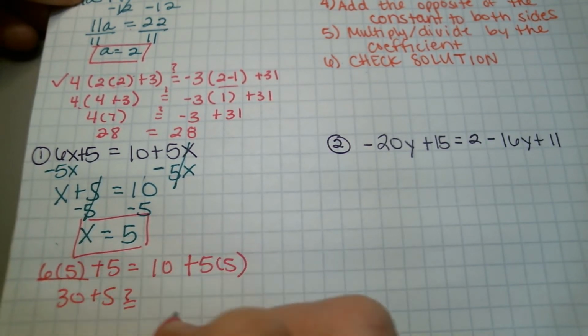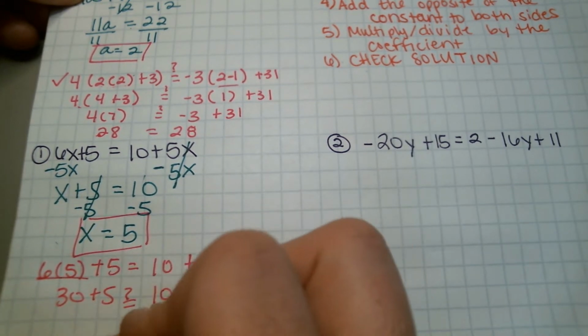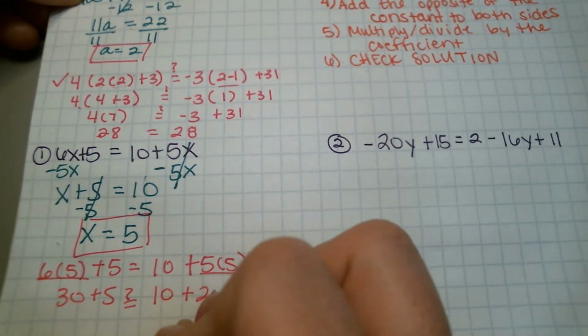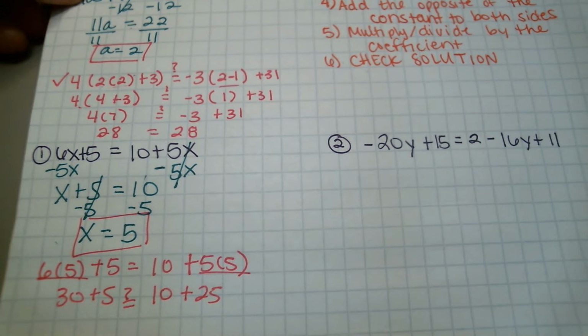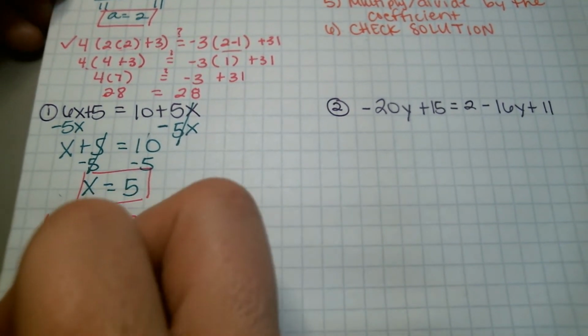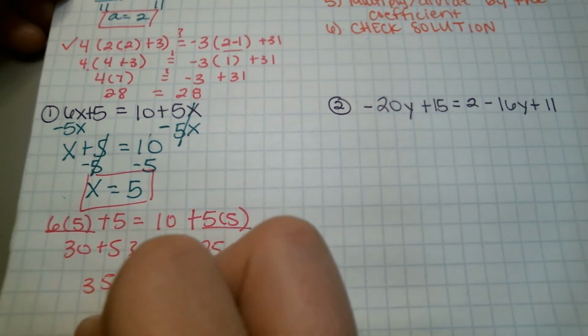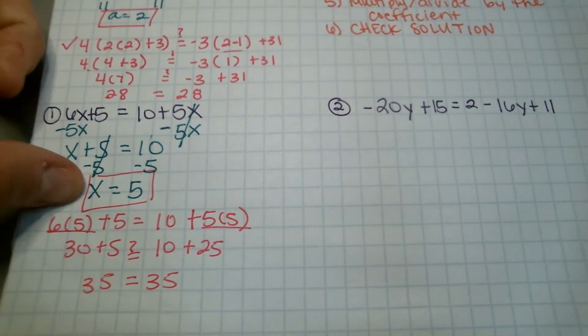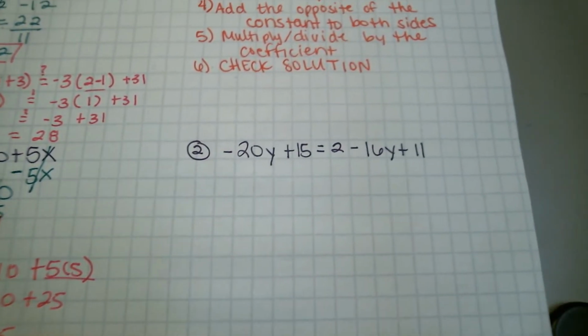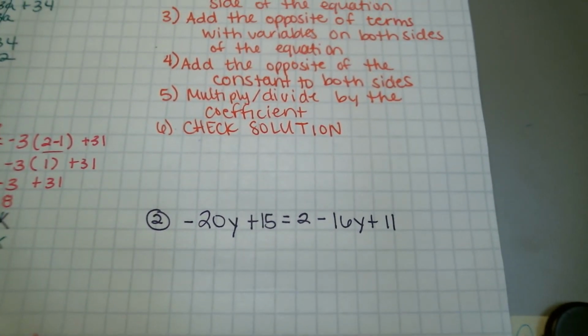And does that equal 10 plus 25? 5 times 5 is 25, and it looks like it's going to work out because 30 plus 5 is 35, and 10 plus 25 is also 35, so that tells me this is the correct solution. Same thing on number 2.